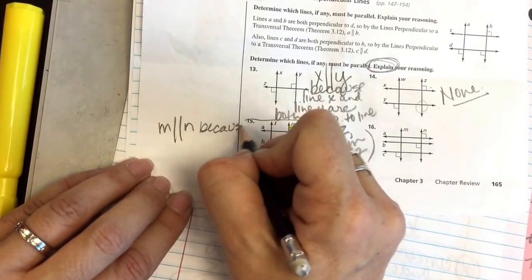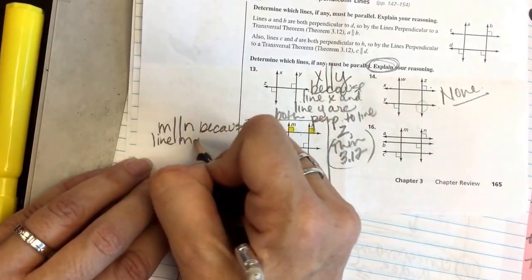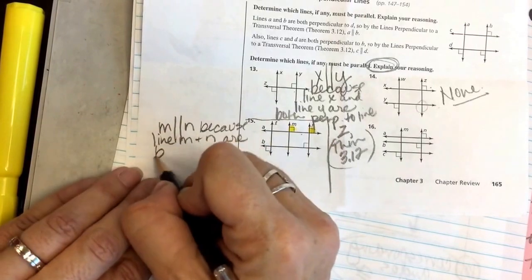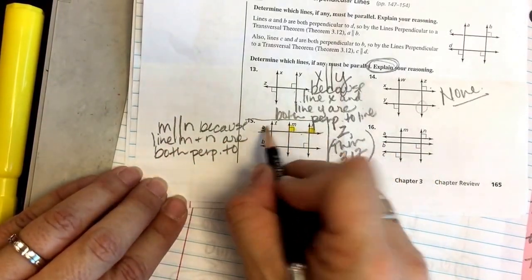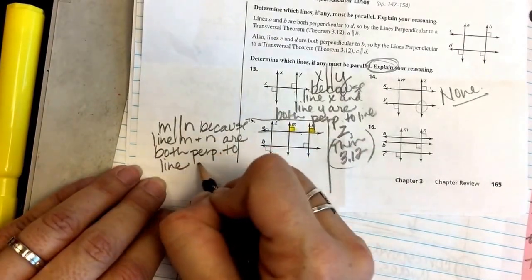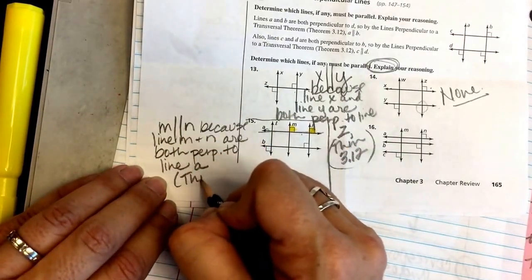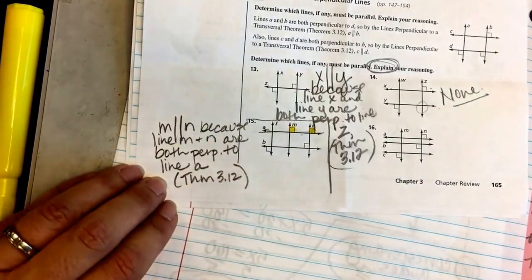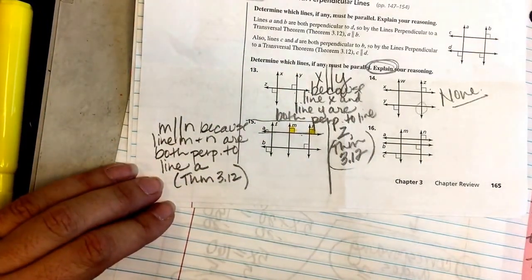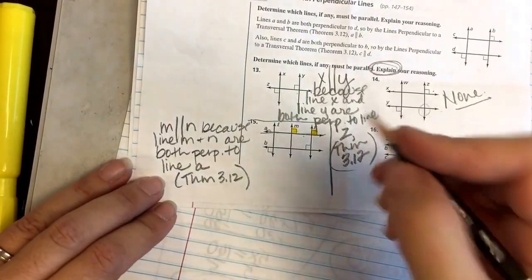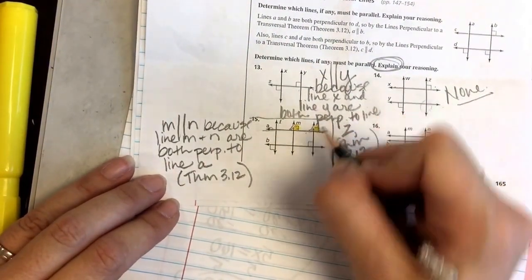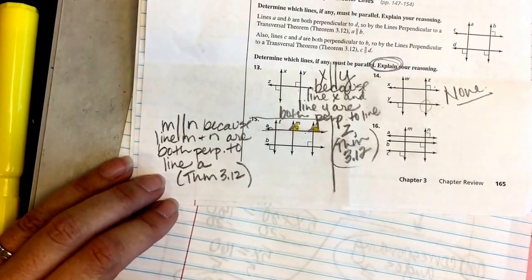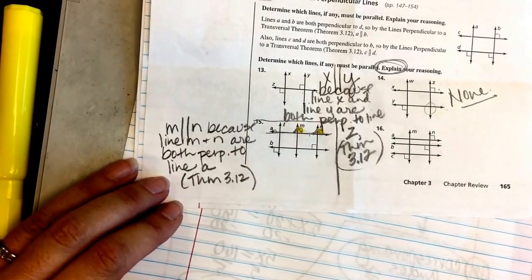because line M and N are both perpendicular to which? Line A. And so it's theorem 3.12, again, that reads, in a plane, if two lines are perpendicular to the same line, then they're parallel to each other. M and N are parallel to each other.